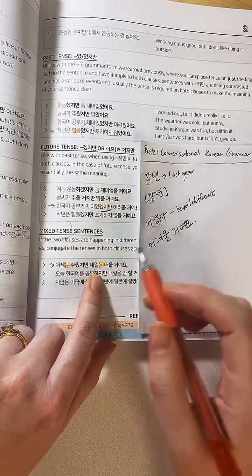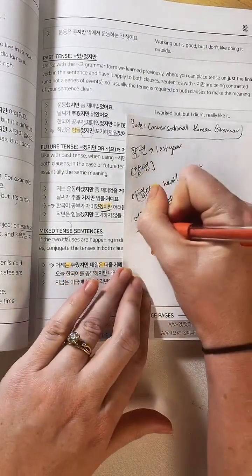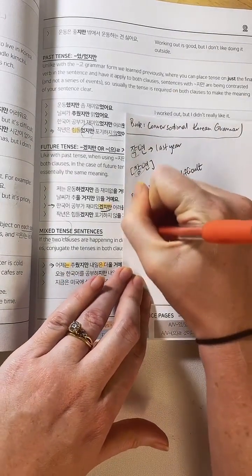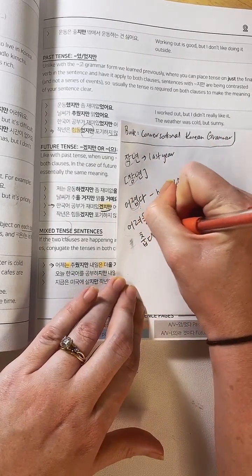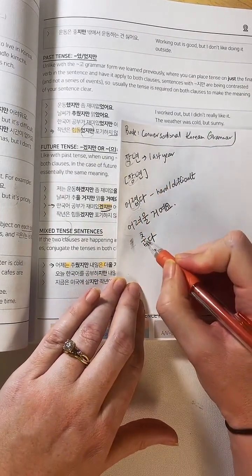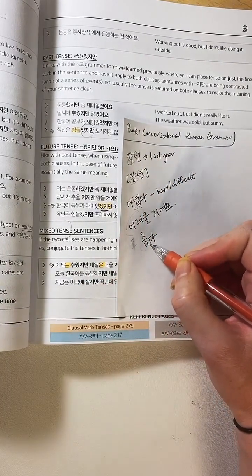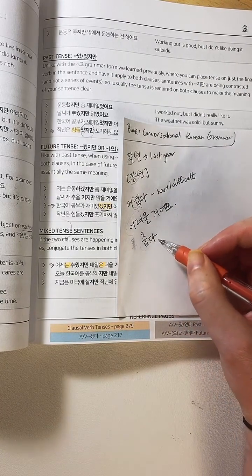Beautiful, thank you guys. So 어제는 추웠지만. 춥다 is also one of these tricky 비읍 irregulars that conjugates in a funky way. 비읍 irregulars are very common with descriptive verbs in Korean.